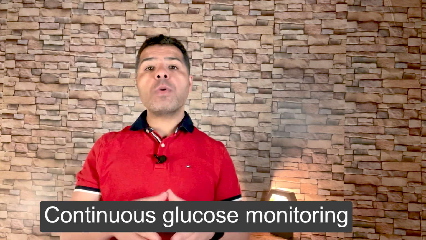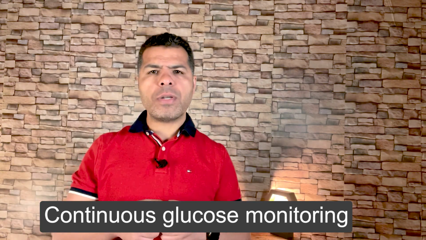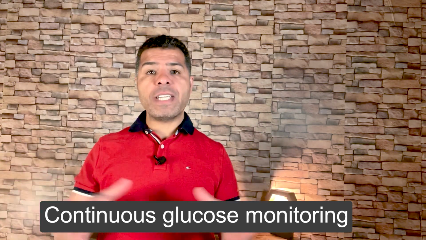Although the continuous glucose monitoring led to a small reduction in hypoglycemia reoccurrences, most hospitals still use the finger sticks. Let's move on and talk about the specific blood sugar targets we aim to achieve.